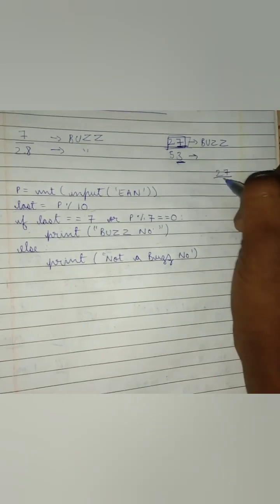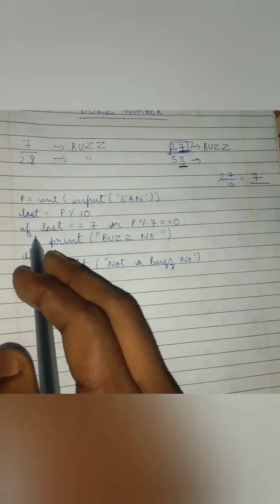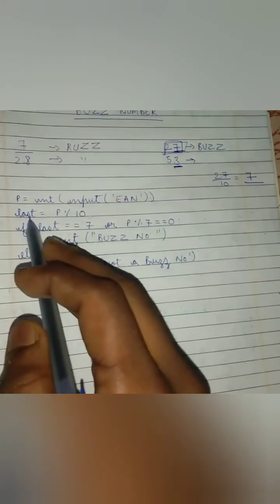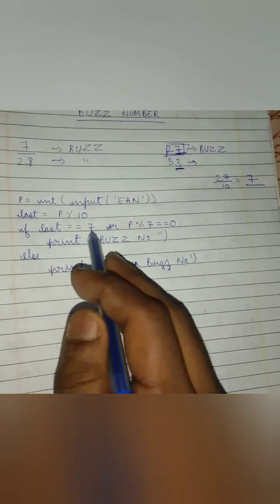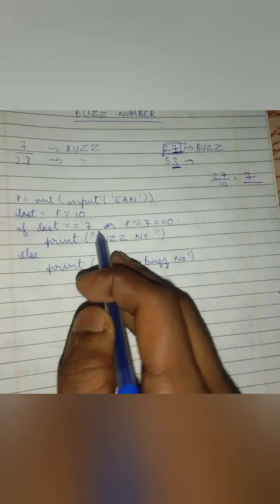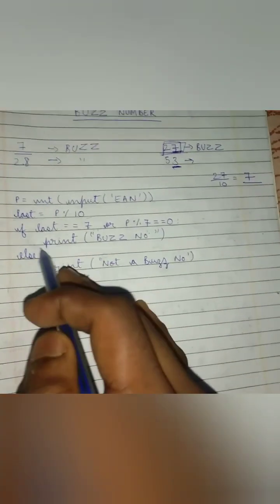When we divide 27 by 10, the remainder will be 7, so the value of last is equal to 7. Now it will check whether last is equal to 7. If the value is right, then it will not go to the second part, but it will come under the condition and print it's a bus number.